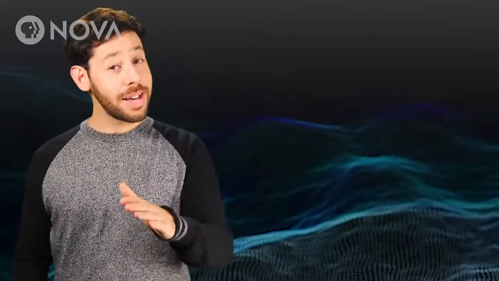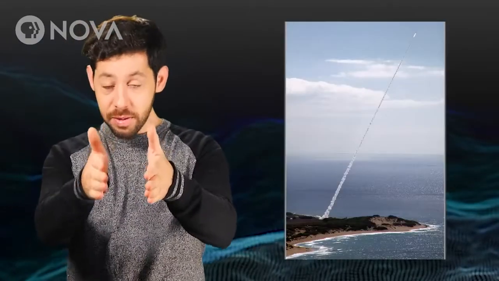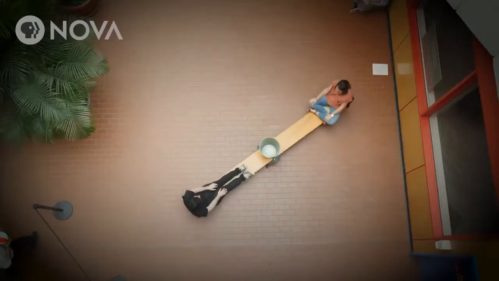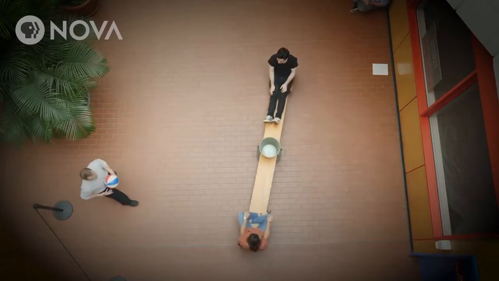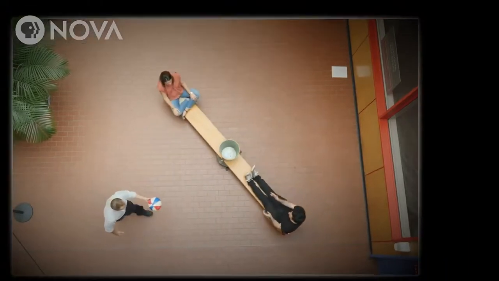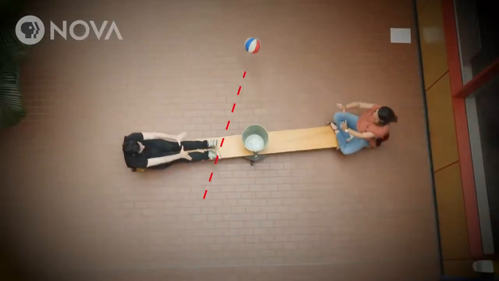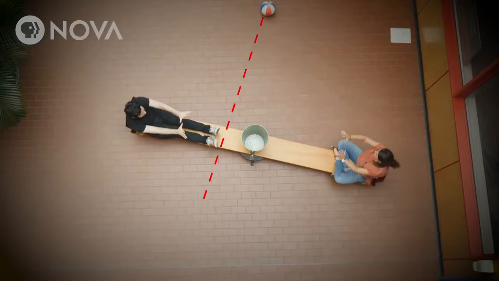And it affects all kinds of things. It bends the paths of missiles and sniper shots. But how does it work, and how does it create hurricanes? Right now, it seems like the ball's curving, but let's take a look at what's really happening. My friends and I put together this little experiment using a sort of spinning seesaw. Here, the camera's standing still. It's just hanging from the ceiling. And watch what happens. From the moment the ball leaves my hand, it's just going straight.